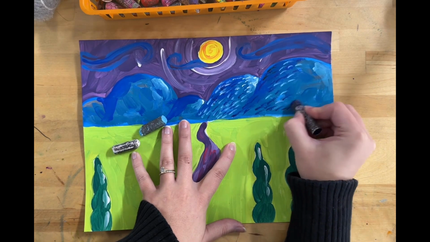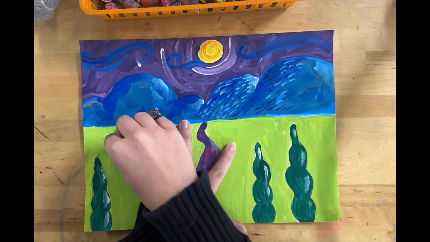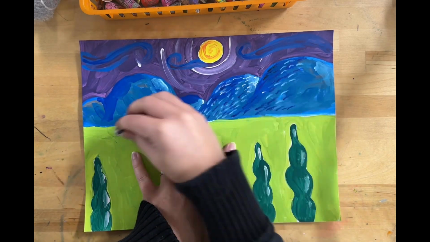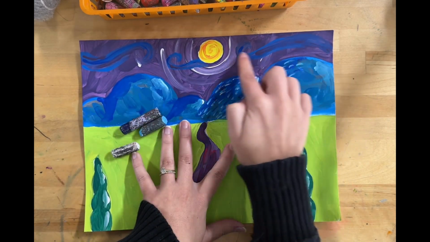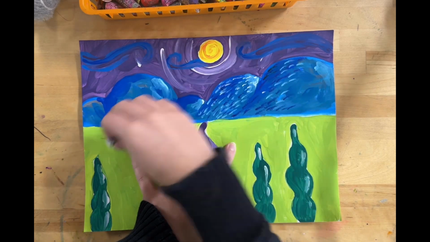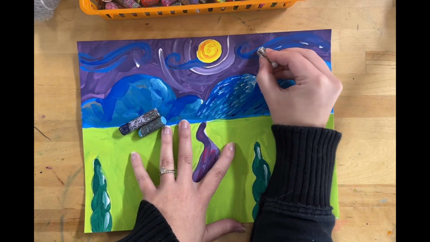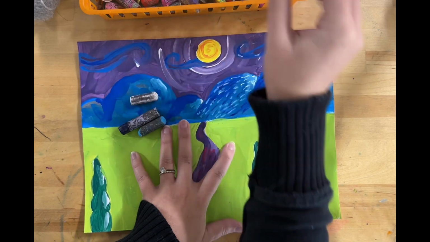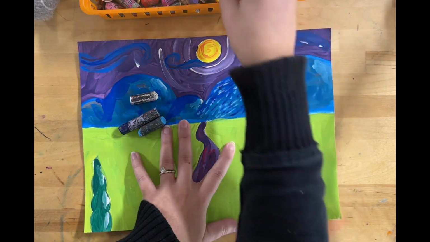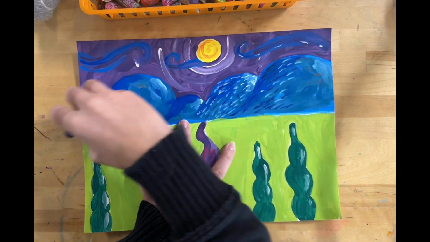When you are doing this, and you'll see when I'm doing my other sections, that in areas like the sky, you might want to do a more swirling pattern in the sky to create some of that famous swirling look that Van Gogh had in his art.